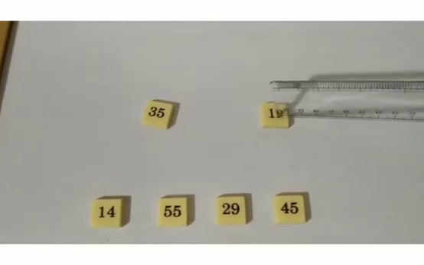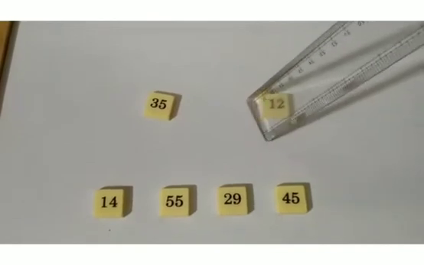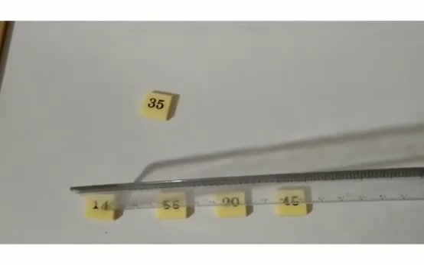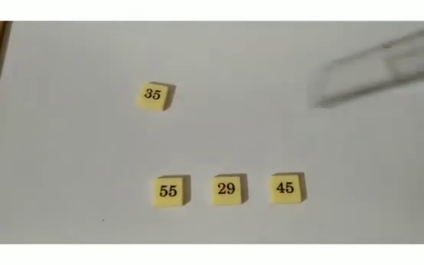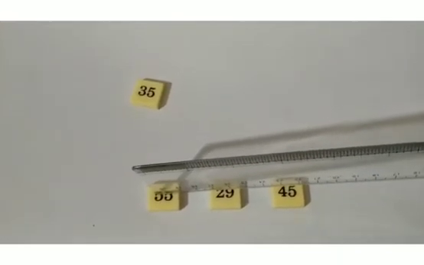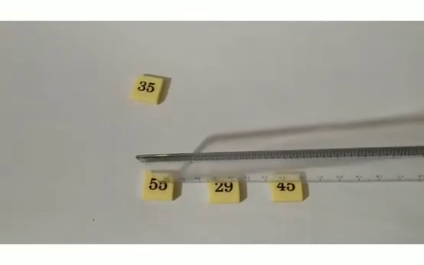Next is 12. Is 12 less than 25? Yes. So I remove it. Next I come to the number 14. Is 14 less than 25? Yes. So I remove it. And then 55. Is 55 more or less than 25? It is more, isn't it? So do I remove it?